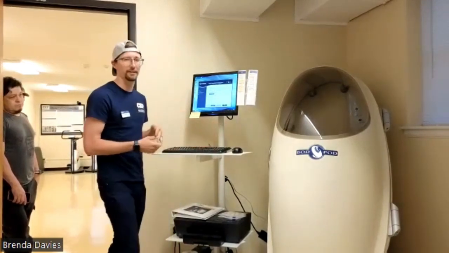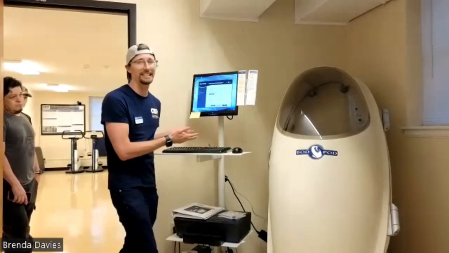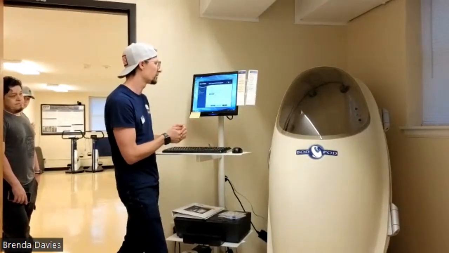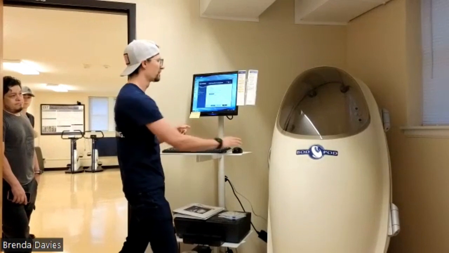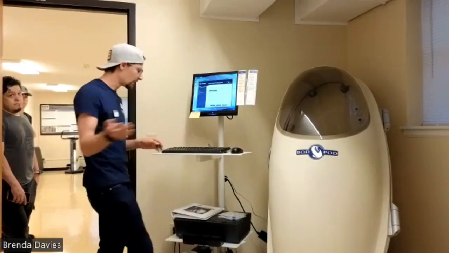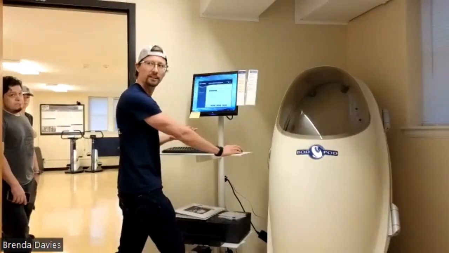What you do, if you know how to read, this is a really easy assessment to do. Basically, just follow the prompts and make sure that the individual is completing prompts in the order that they come at you.